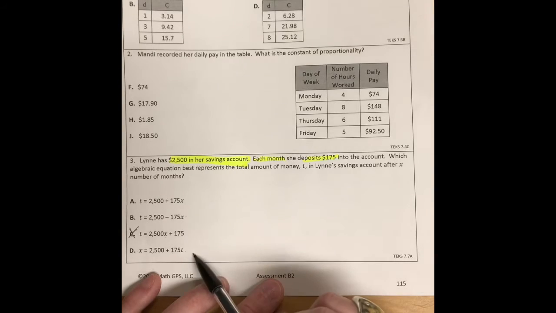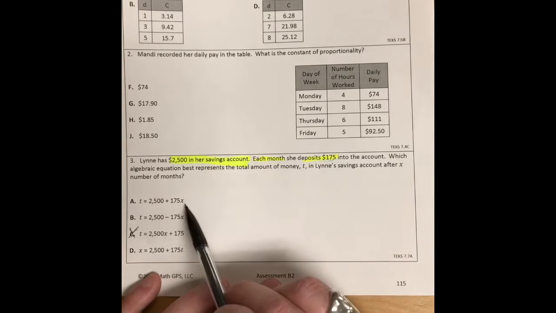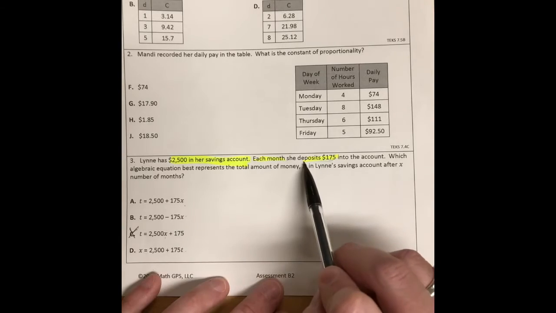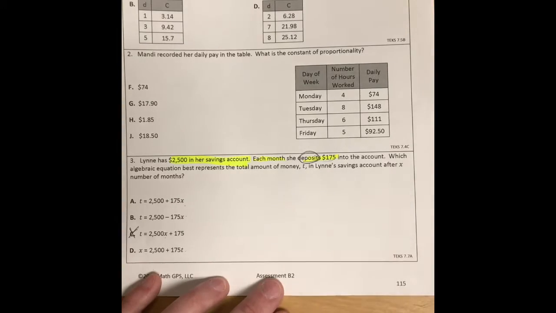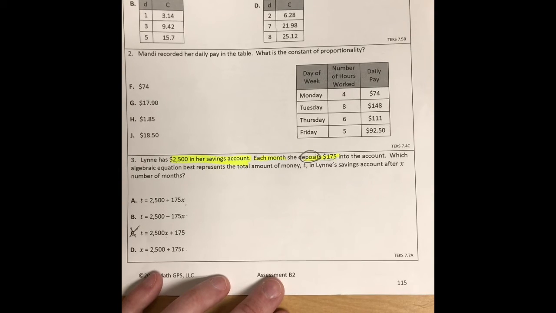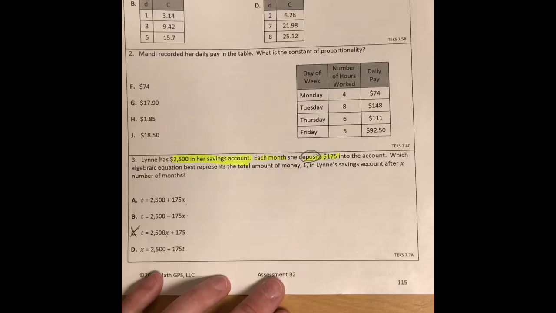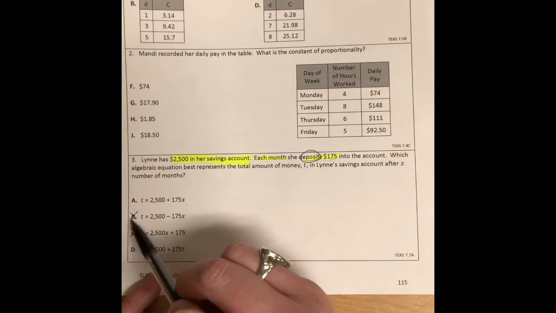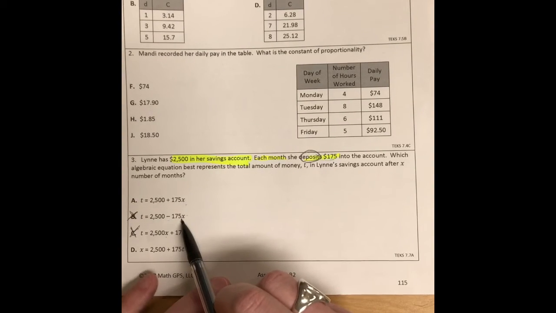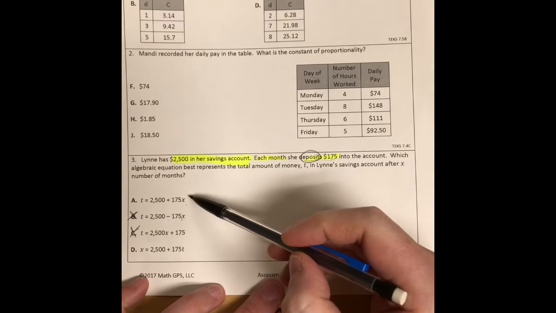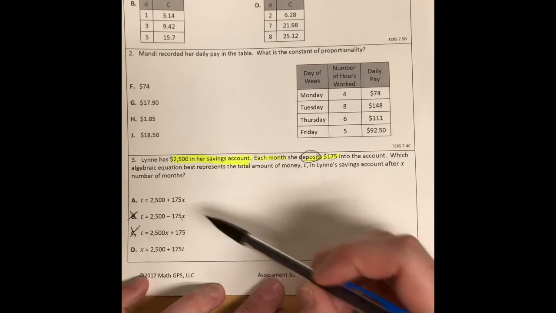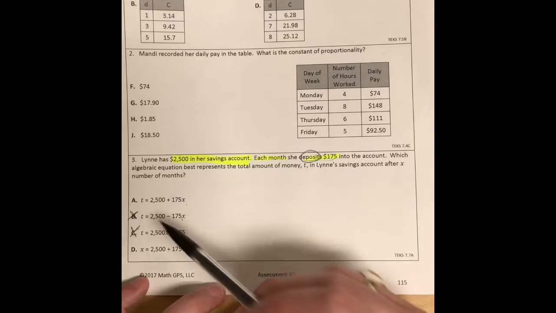So yes, 175 is with the X. Okay, and you have to remember what deposit means. And remember, I've said deposit has positive in it. So deposit is a positive thing that is happening to your account. That is money that is getting added to your account. Okay, so I can take out B because that means it's taking away, and that's not what we're doing.